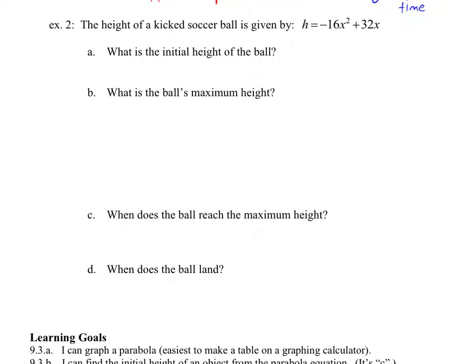Cool. Then let's move up here. Height of a soccer ball. So we're kicking a soccer ball. Here's our equation for it, right there. The initial height of the soccer ball is said to be c. What's the c value in this equation? 0. Nice, because it's ax squared plus bx plus c. So this here is going to be the initial soccer ball height of 0.